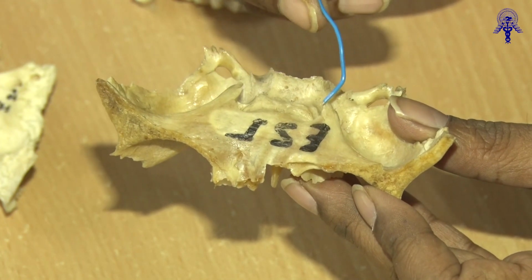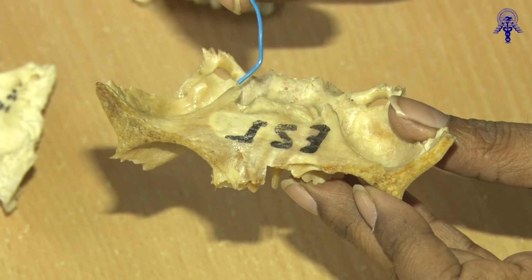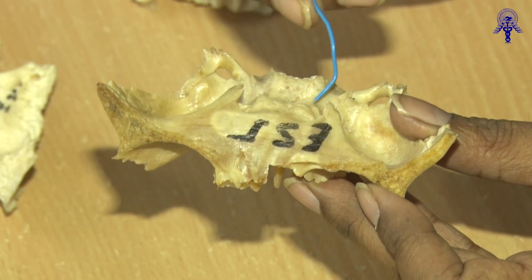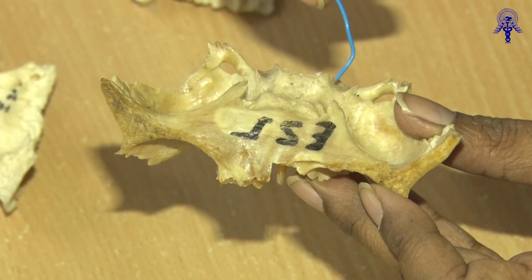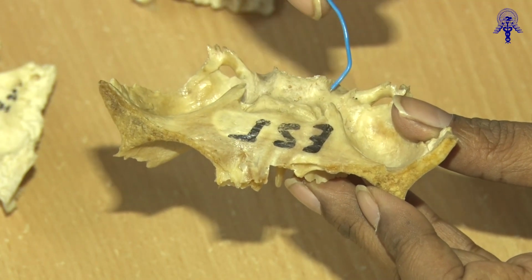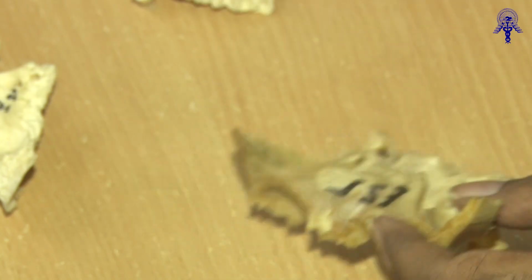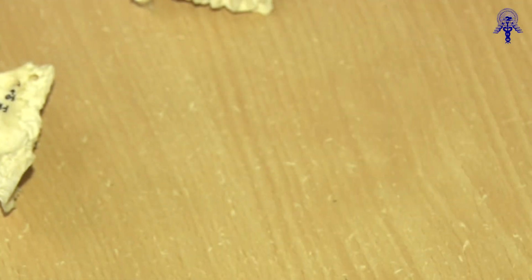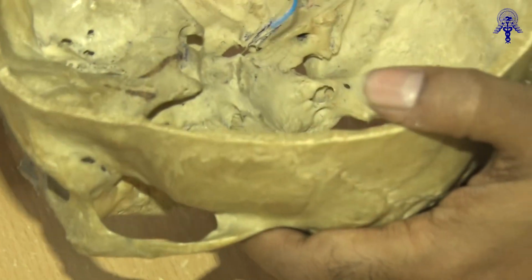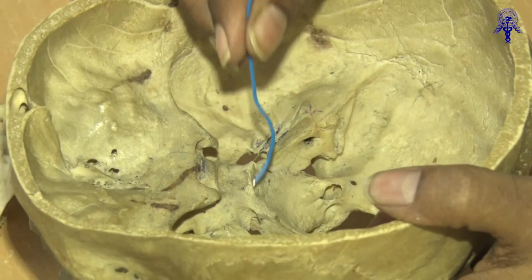These are two of the lesser wing. These are the two anterior clinoid processes. Here is the middle clinoid process, and here will be the posterior clinoid process. And this is the dorsum sellae, which is continued as the clivus. Here you can see the posterior clinoid process.